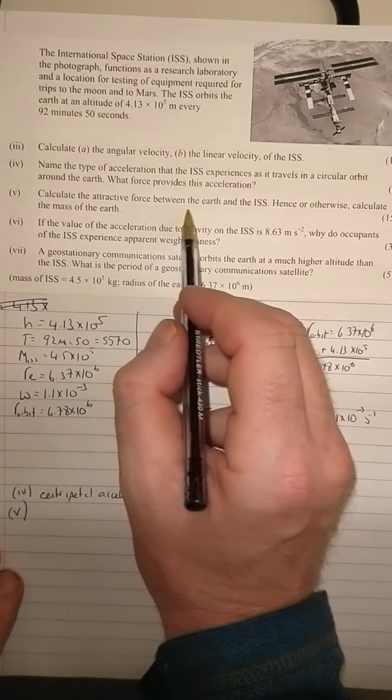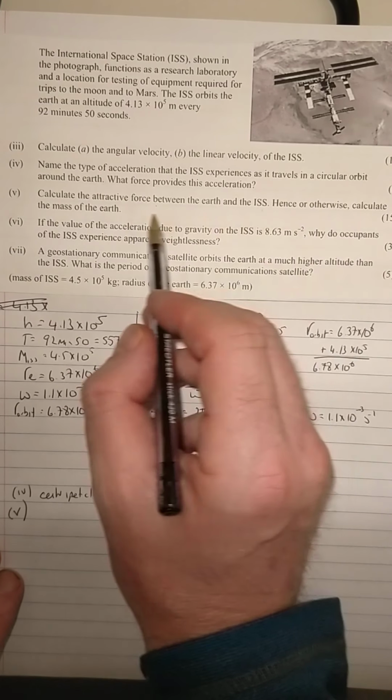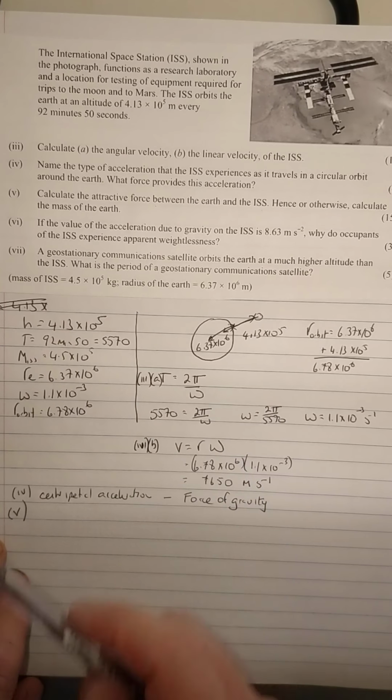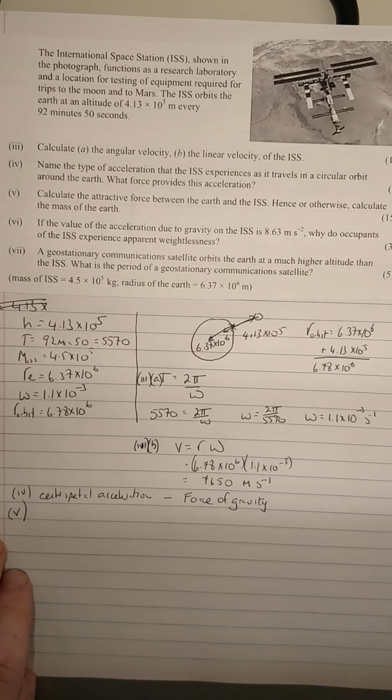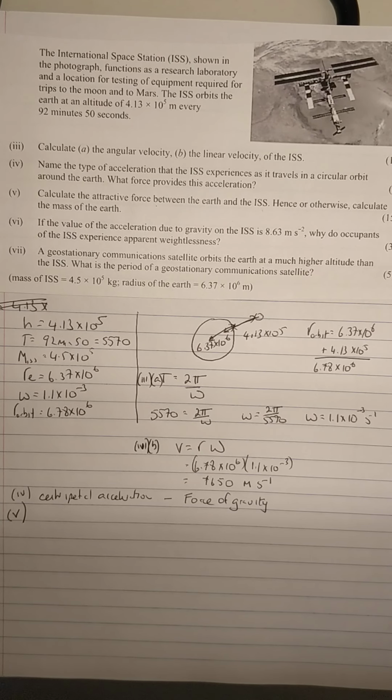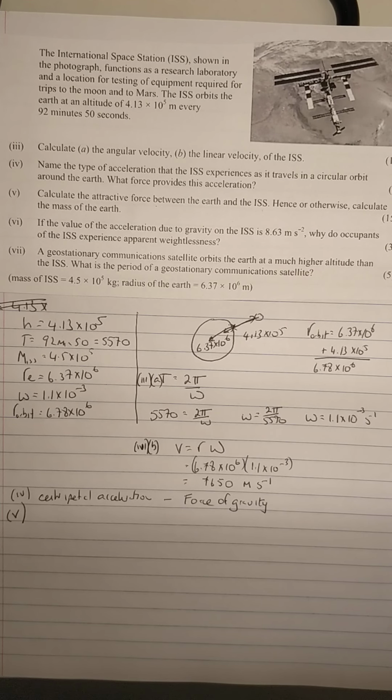Calculate the attractive force between the Earth and the ISS, hence or otherwise calculate the mass of the Earth. Now to get the attractive force between the satellite and the Earth, remember that's the gravitational force, but it is also the centripetal force. You'd struggle to get the gravitational force from what we have here using Newton's law of gravitation, so we have to look the other way. But we have the mass of the ISS, the velocity of the satellite, and the radius of orbit, so we're in business.